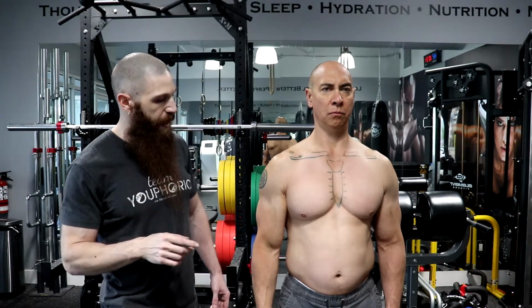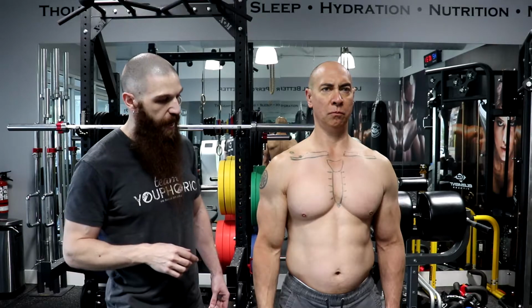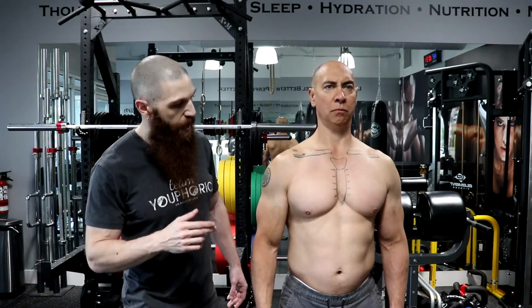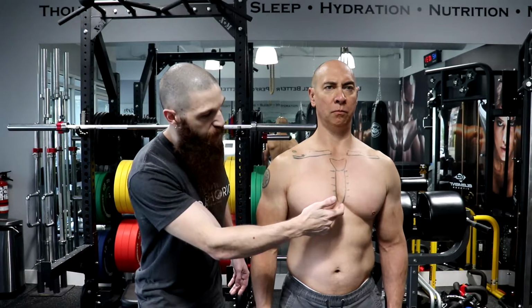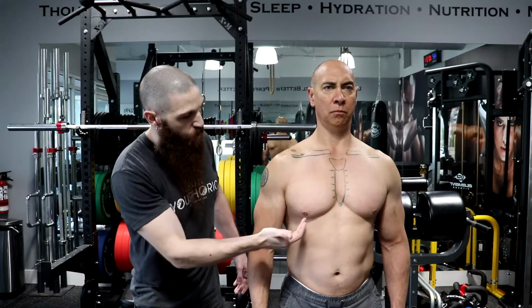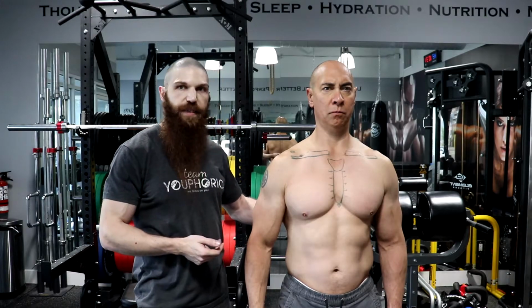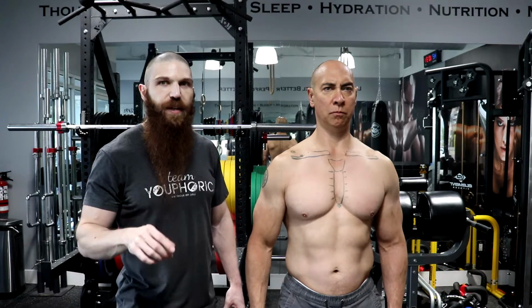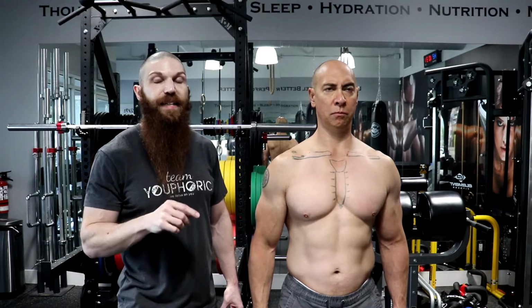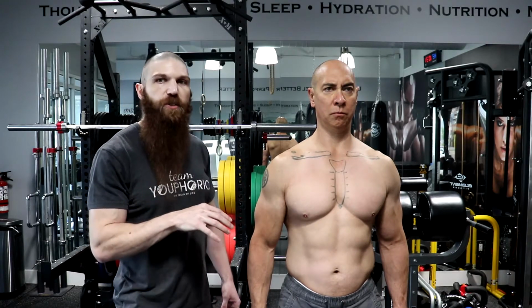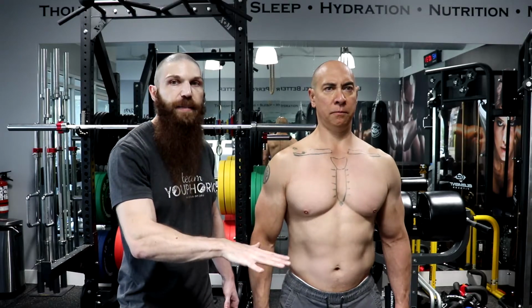Next, we're going to go ahead and take a look at the thoracic diaphragm. With regard to the thoracic diaphragm, it is going to attach from the xiphoid process, the sternum, the rib cage, all the way around to the thoracic spine, and then it is going to insert into the tendon of the diaphragm. And its main action is going to be to depress the actual diaphragm.